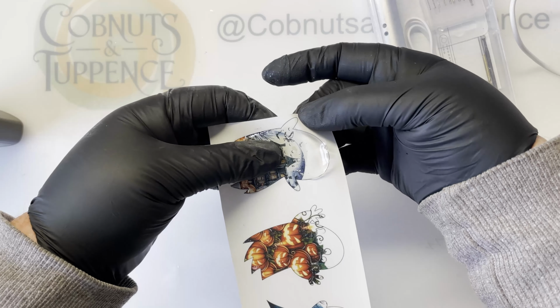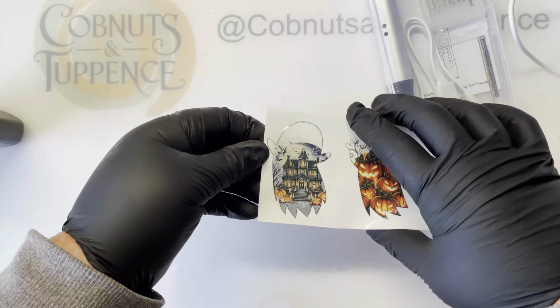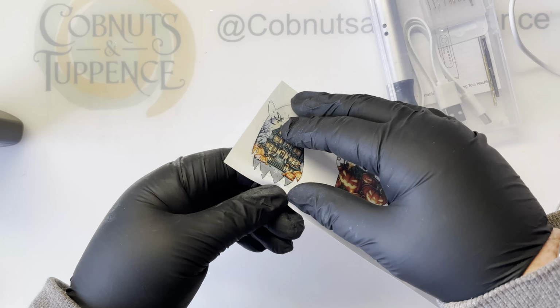So I'm just going to do it really carefully in case there are any thin bits. I don't want to crack the resin. Okay, it doesn't feel like it wants to come off of this bit. It's sticking a little bit there. So I'm going to try further along. I'll just try another side and that might come off then.